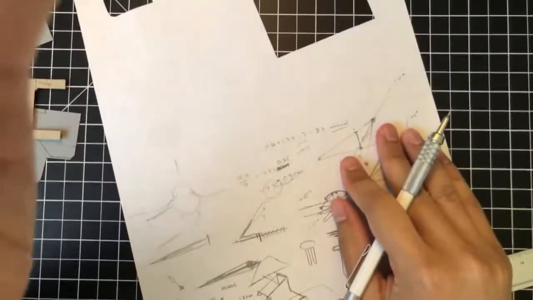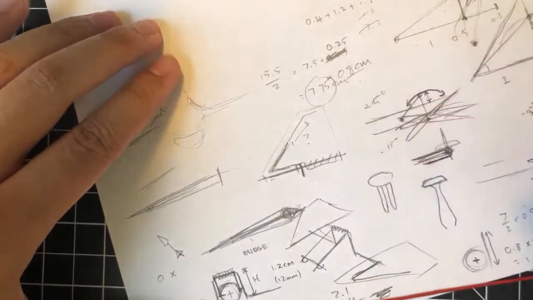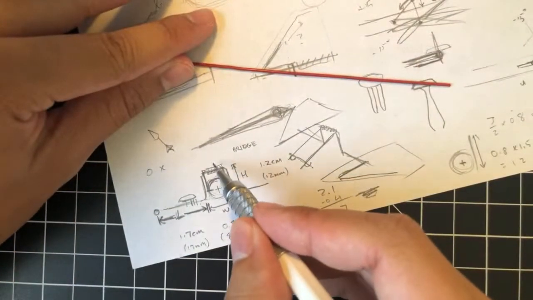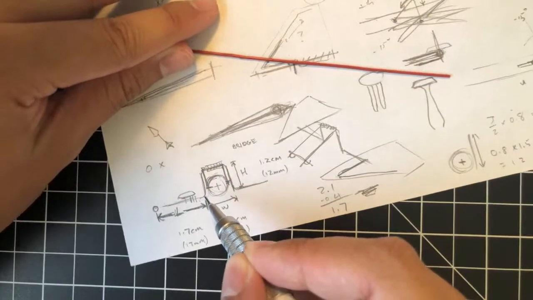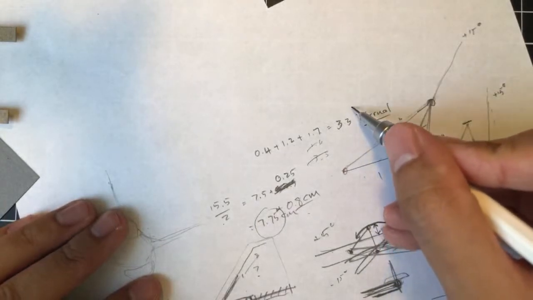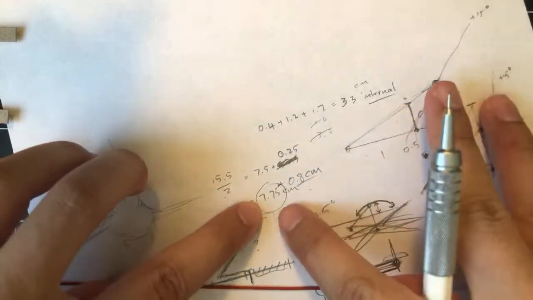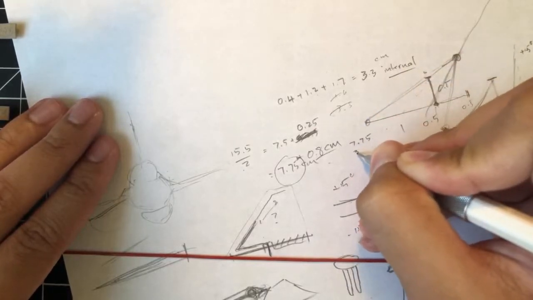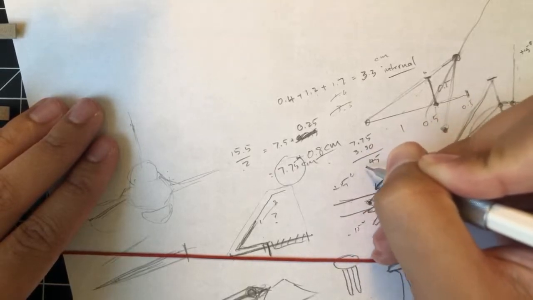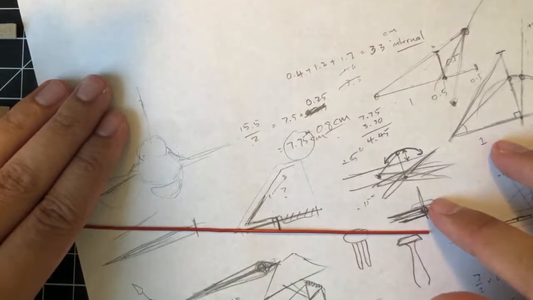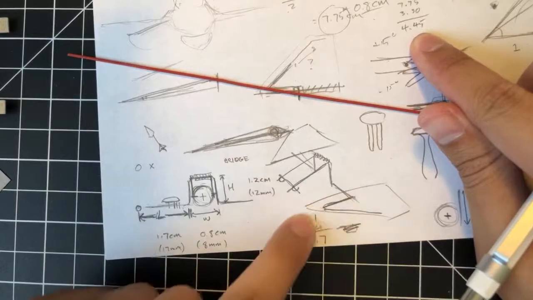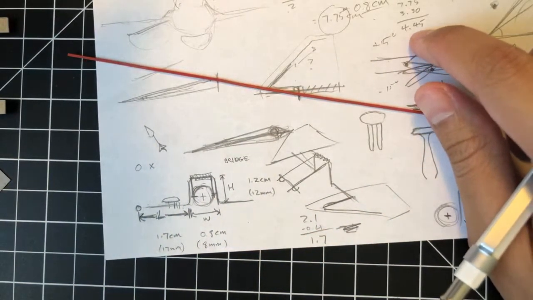Oh, sorry guys, that was not on camera at all. Here you go. Here's the calculation, right? So we have 7.75 allowance, right, from dividing this length by 2. Internally, we have 0.4 from the middle here. 0.4 plus 1.2 plus 1.7, which we just did the math here. That gives us 3.3 centimeters internally on each side, which fits within this allowance, thank God. That means 7.75 minus 3.30. That gives us 4.45 cm left, right? And then this is going to be used for this part of the horizontal stabilizer. So we're going to see how far we can get with that.